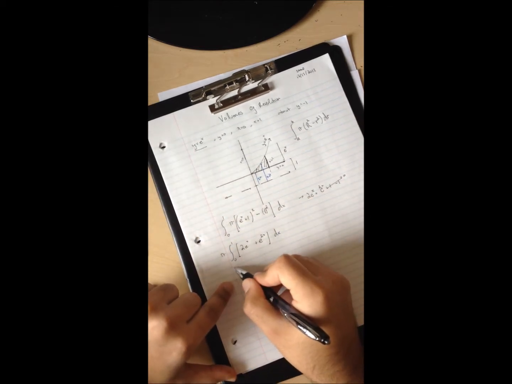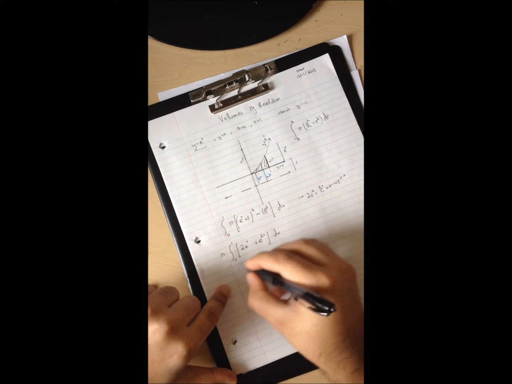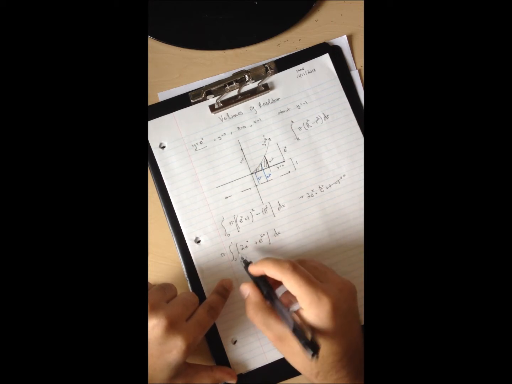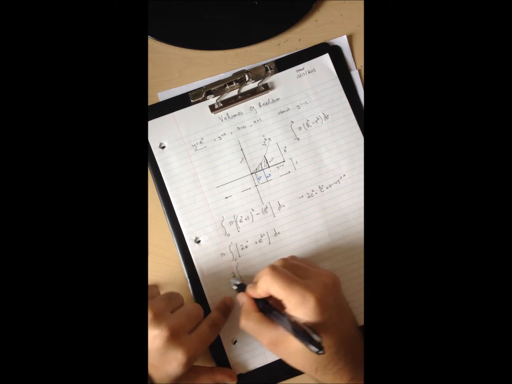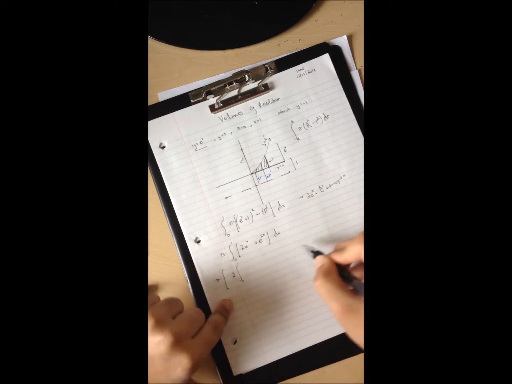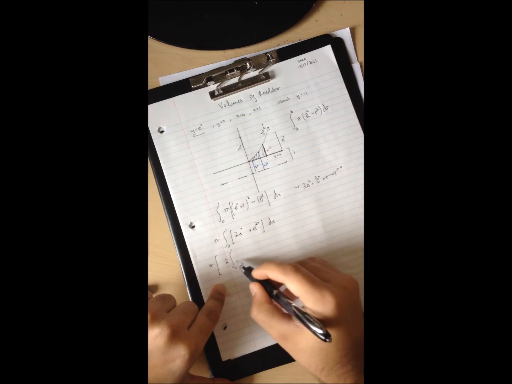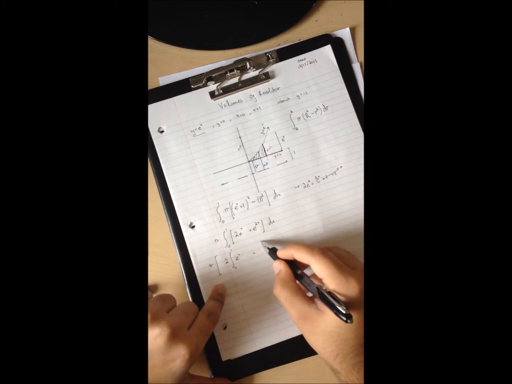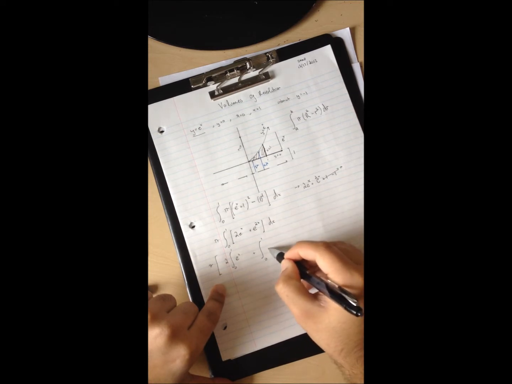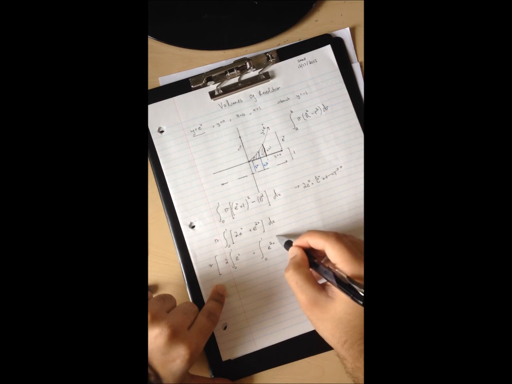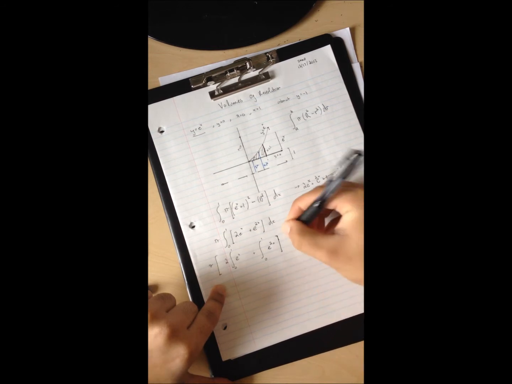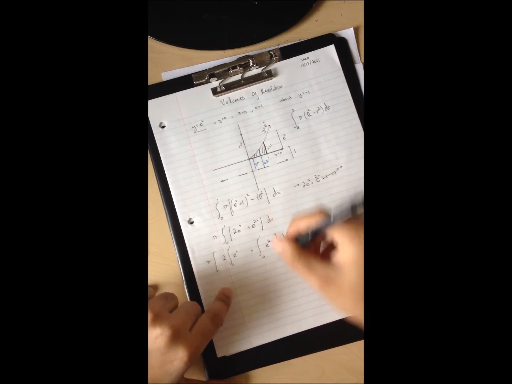Basically, this is all multiplied by pi, so we can split it up: the integral from 1 to 0 of 2e to the x plus the integral from 1 to 0 of e to the 2x, all with respect to dx.